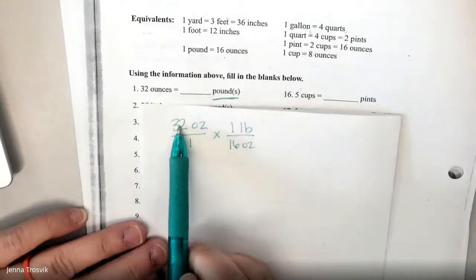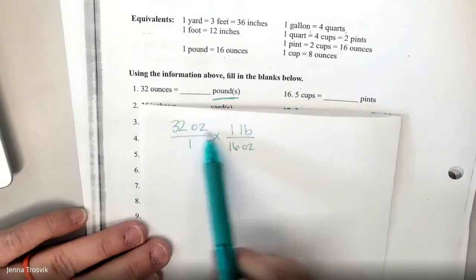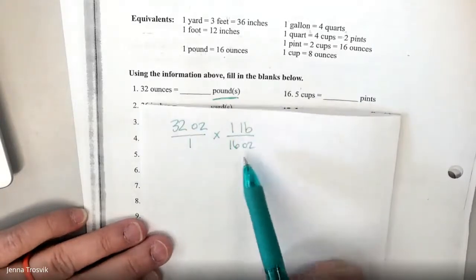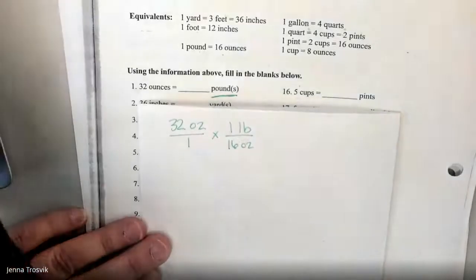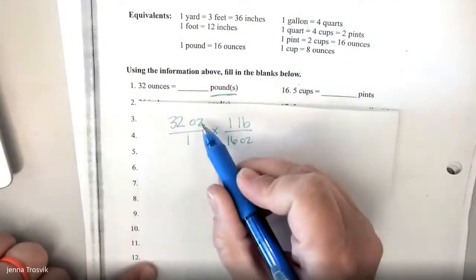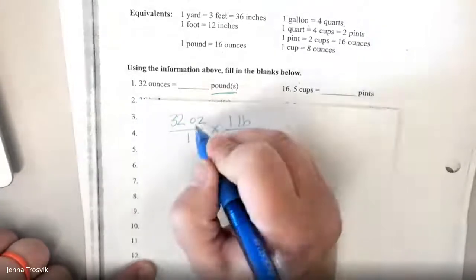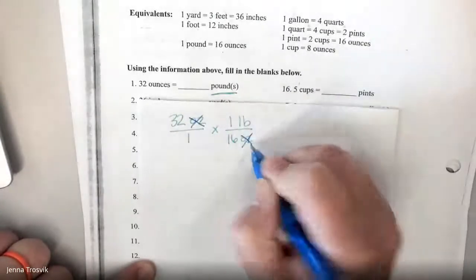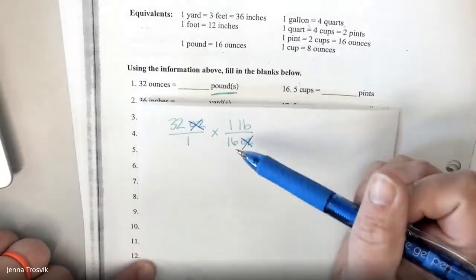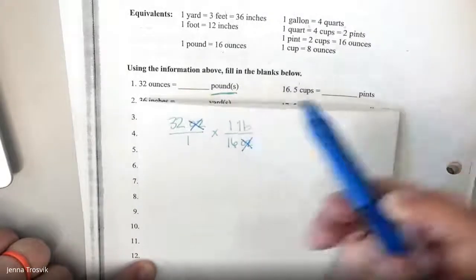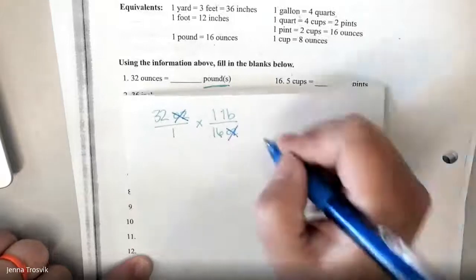So watch, we're going to put 32 here, ounces. If I want to get to pounds as my answer, I need to get rid of the word ounces. The only way to do that is to have ounces on the top of my fraction and ounces on the bottom of my fraction. Now that I have that, these guys cancel each other. 16 ounces are in 1 pound. Now all I have to do is multiply across.